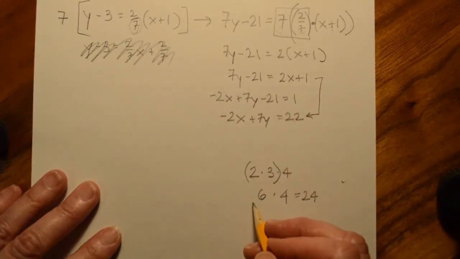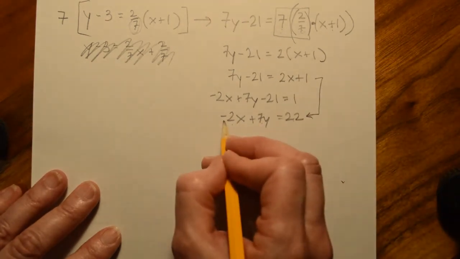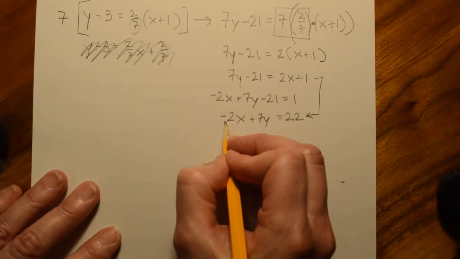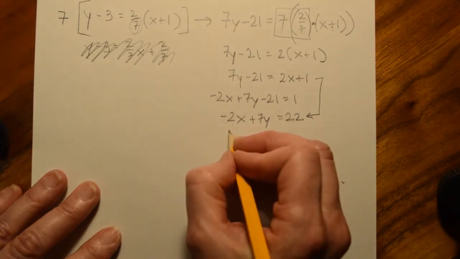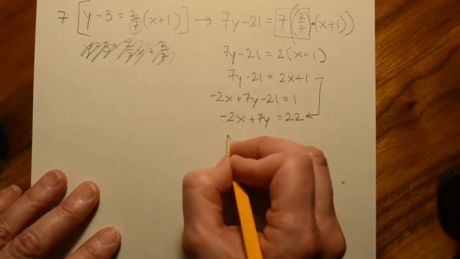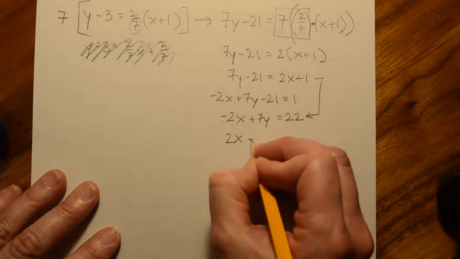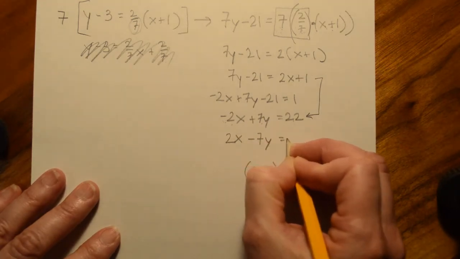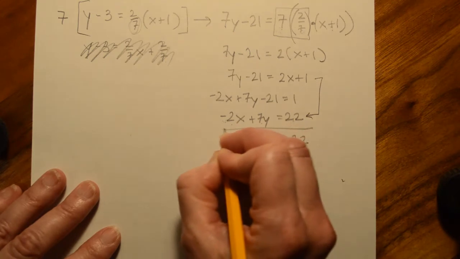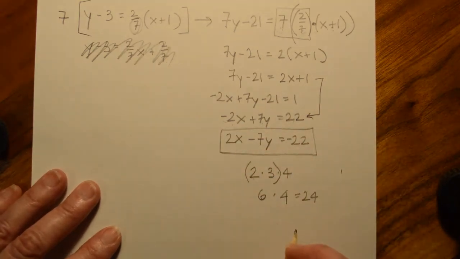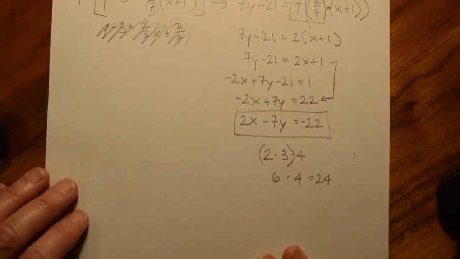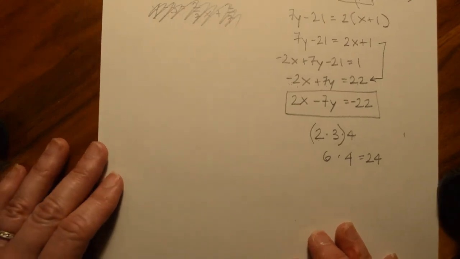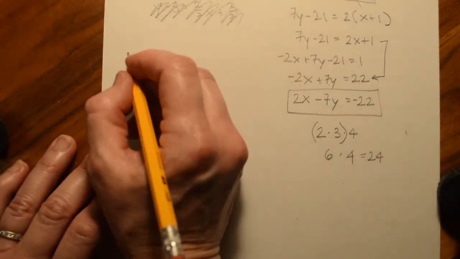That's fine. All right, x and y are in alphabetical order, but the coefficient of the x is not positive, so we're going to multiply everything through by -1. So this would become positive 2x minus 7y equals negative 22. And that would be our final answer. All right, hopefully I have time to do one more with you. If I cut off in the middle, I'm sorry.